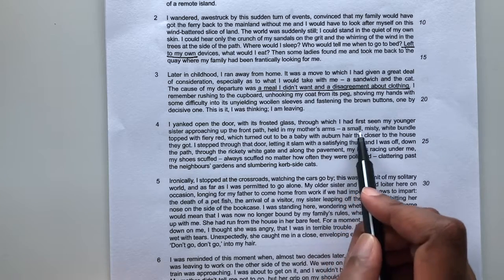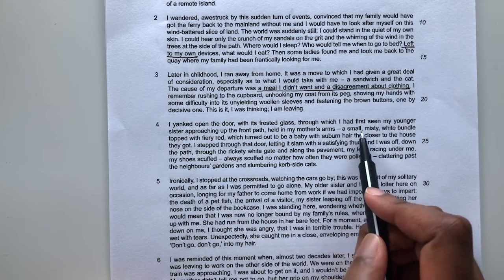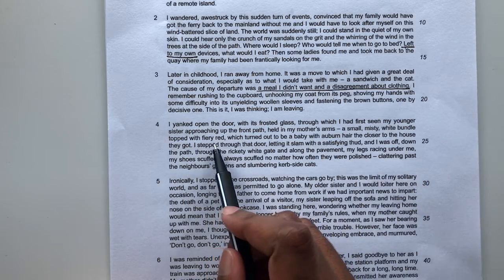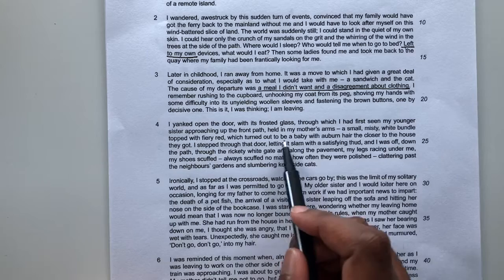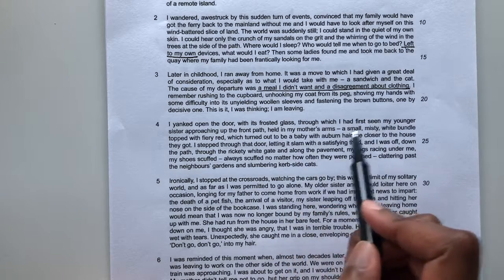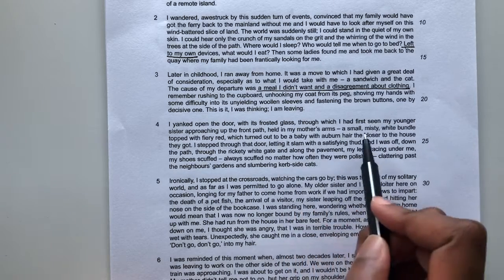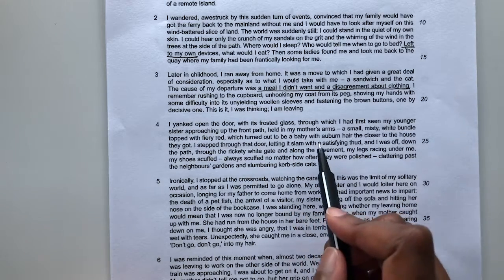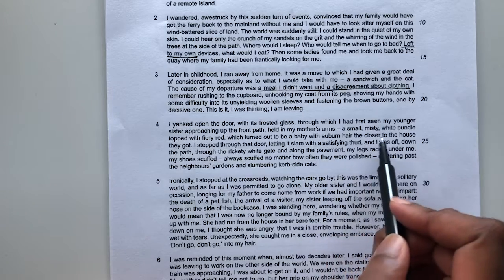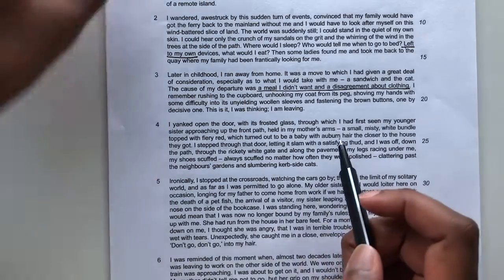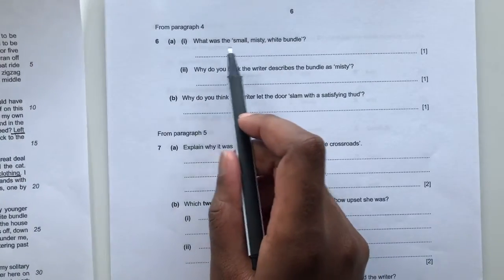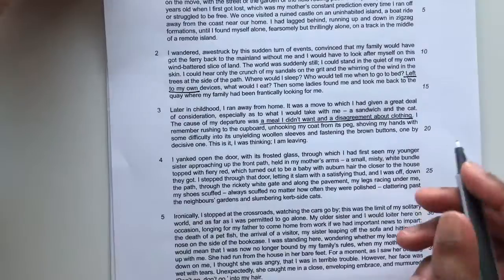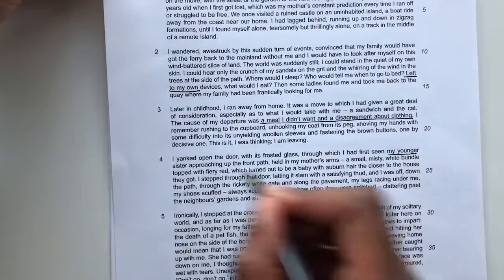But then here we see that she thought that her younger sister was a small, misty white bundle topped with fiery red, which turned out to be a baby, that she realized her sister was not a small misty white bundle, but it was an actual human being. Yes, so we have our answer right there. What was the small misty white bundle? So it was her younger sister.